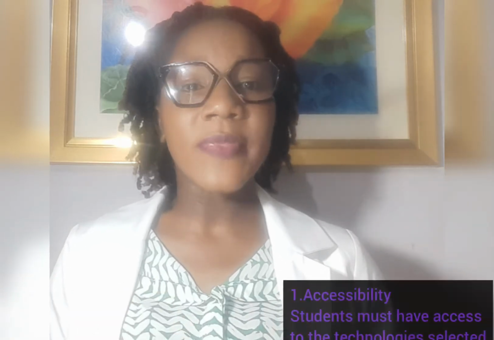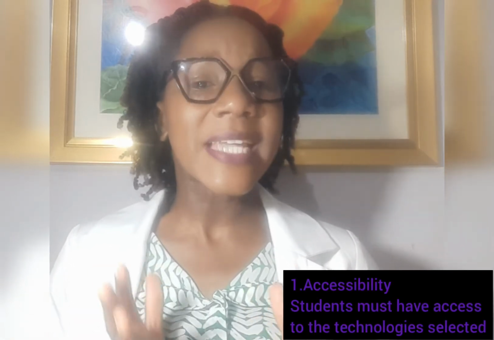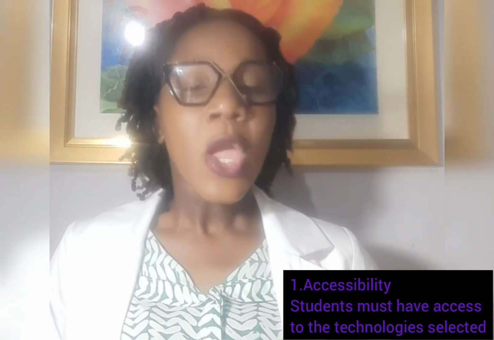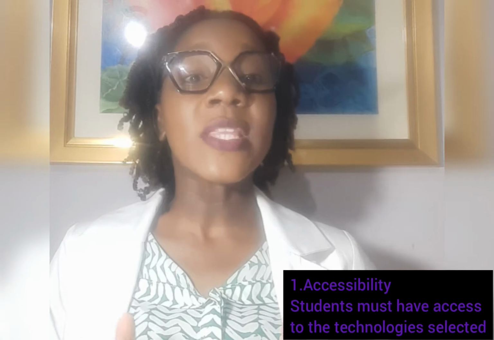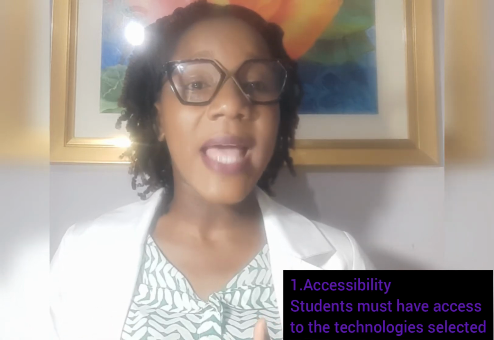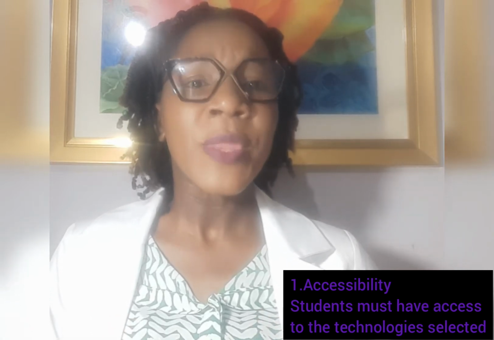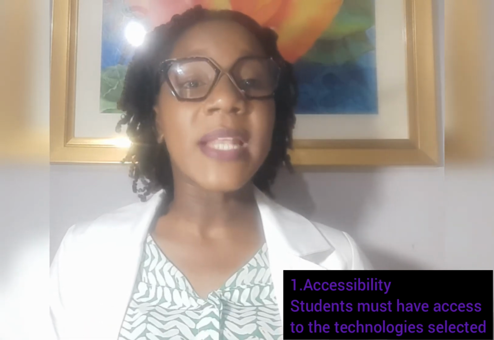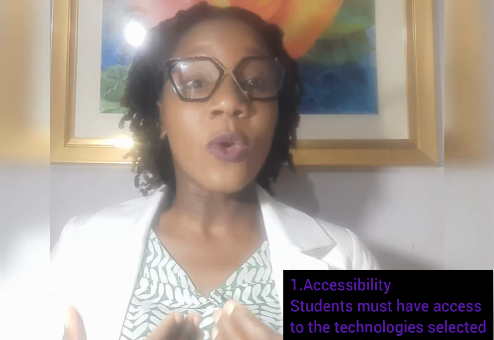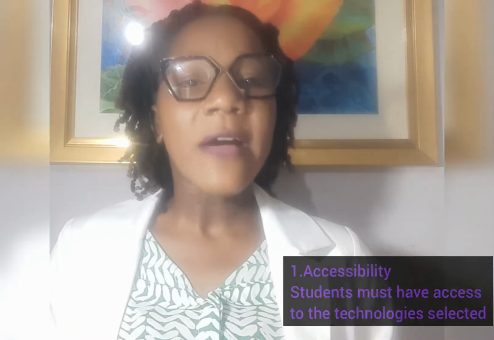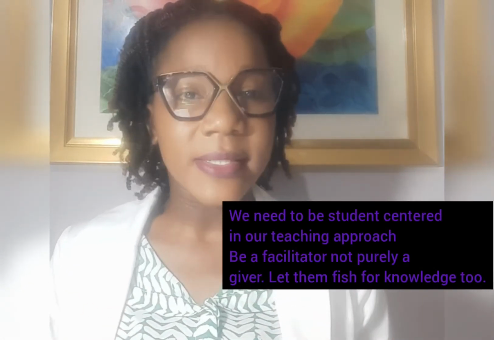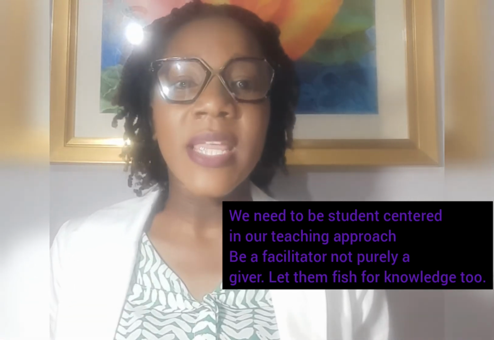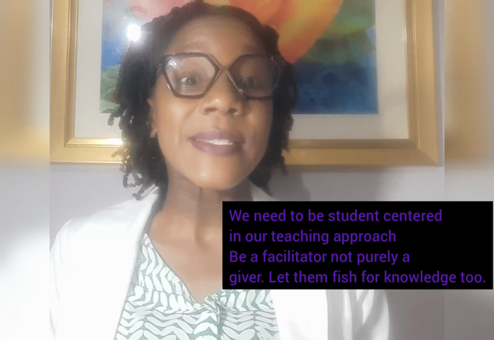The first one that I would like to delve into with you educators is accessibility. When we're looking at technology, we just cannot look at us as the teachers in the classroom, what are the resources that we have, so we're planning our lessons based on what we have. We have to look at our students, the wider context, the era in which we teach, the communities that we serve.